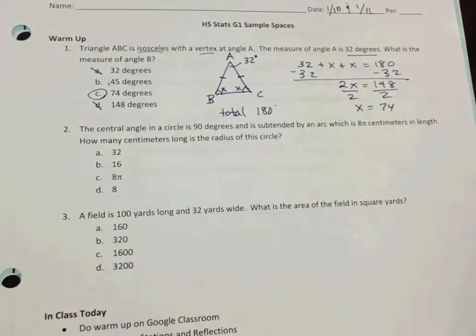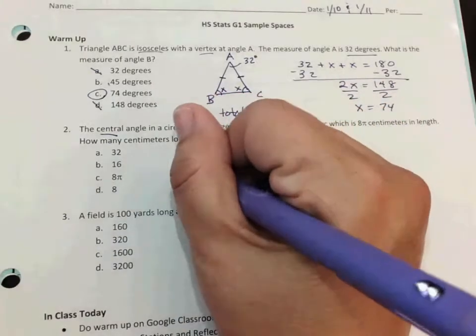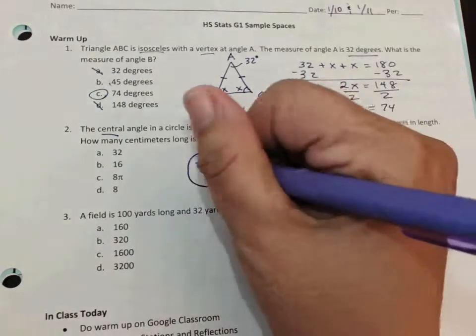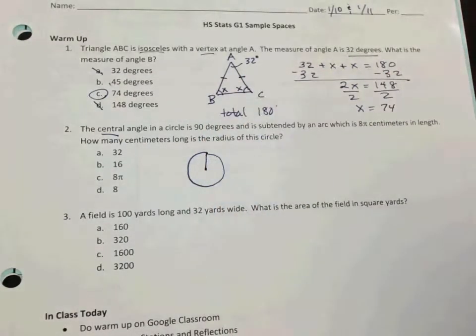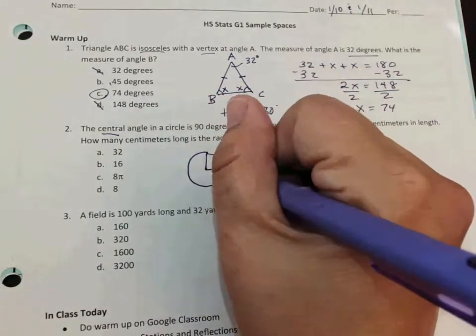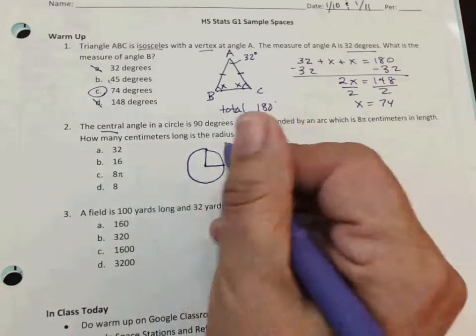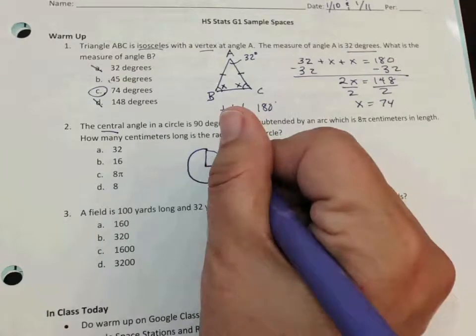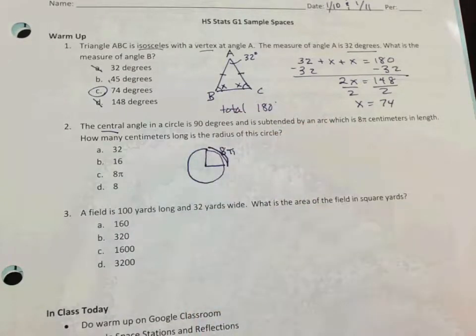Okay, a central angle in a circle is 90 degrees. So central means that the vertex of the angle is in the center. So if I were to draw an angle, here's the center of my circle, my angle's starting from there. So I could just have one part go up. Now, the number of degrees, that's how big this angle should be. So hopefully you remember 90 degrees is a right angle. Alright? And they say that the length here is 8 pi. That's right here.